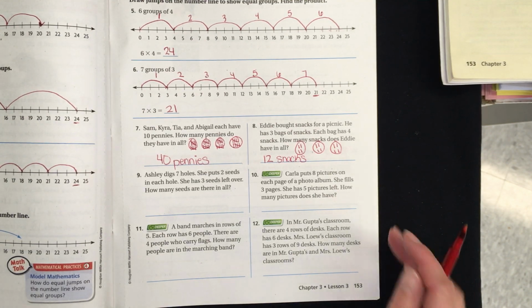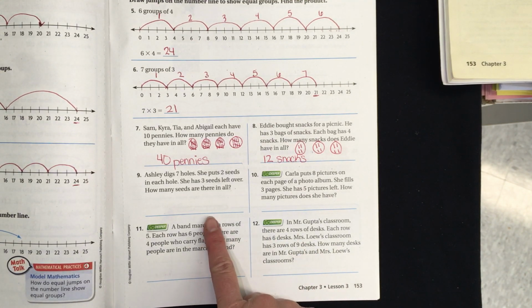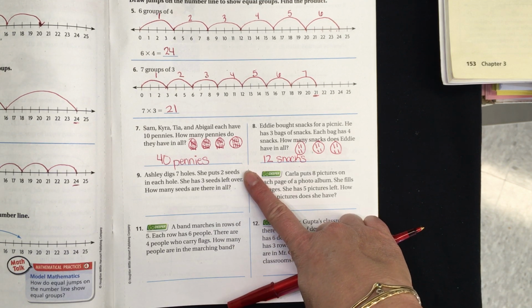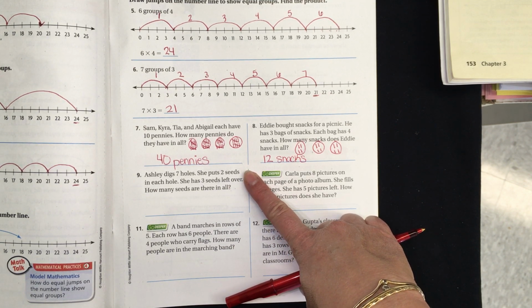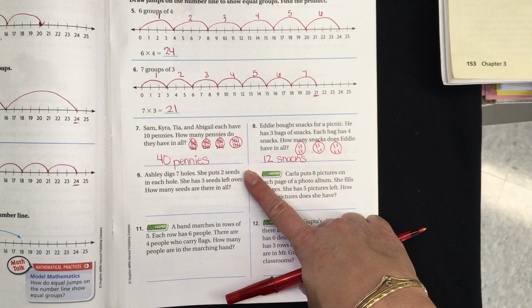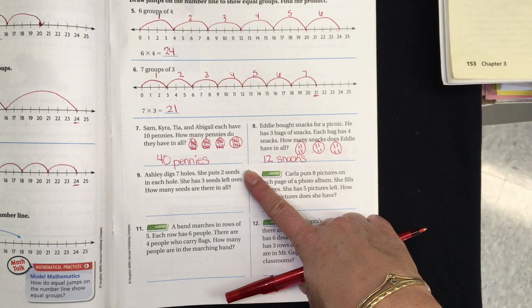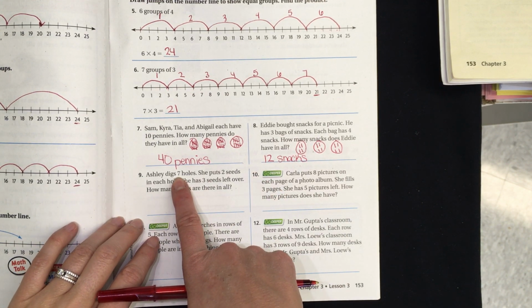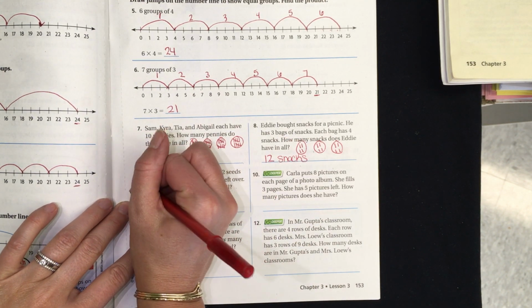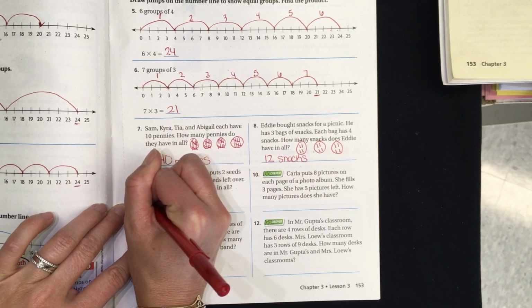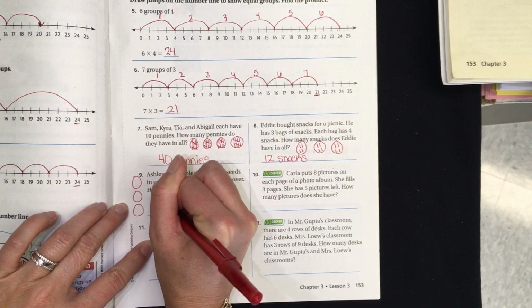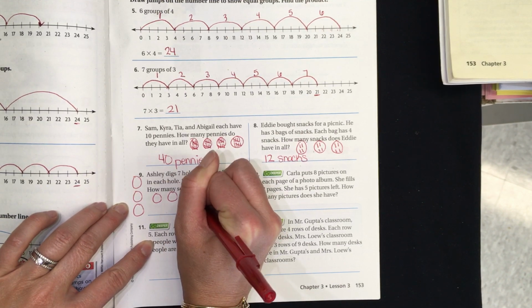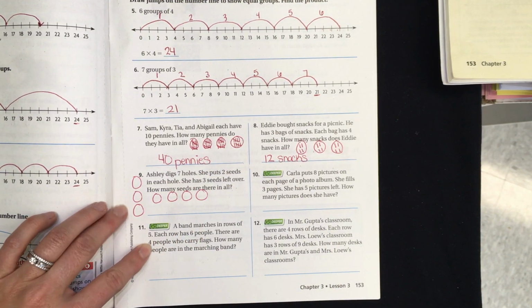Number 9, Ashley digs 7 holes. She puts 2 seeds in each hole. She has 3 seeds left over. How many seeds are there in all? Okay, so there are 7 groups. I'm going to come over here on the side. 1, 2, 3, 4, 5, 6, 7.